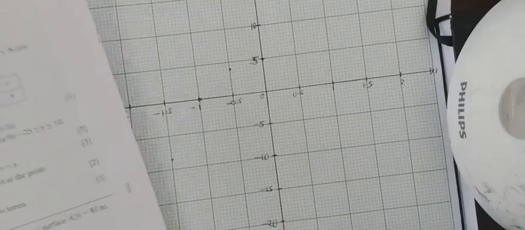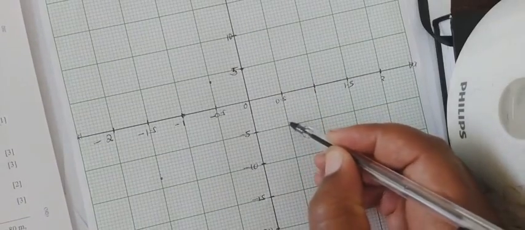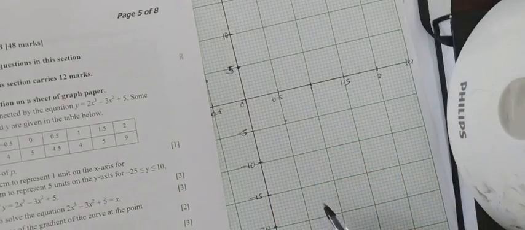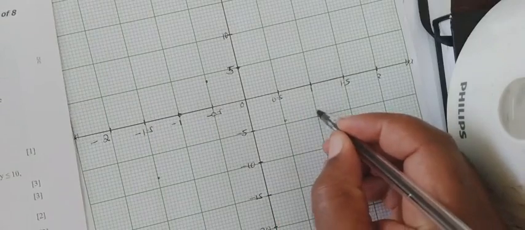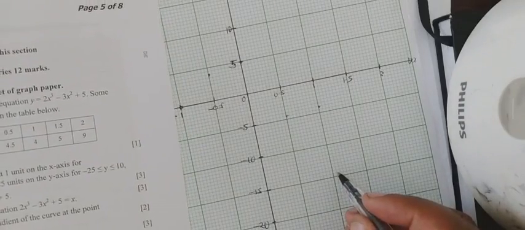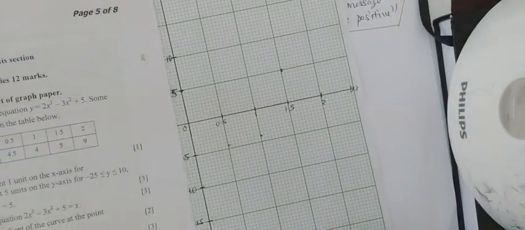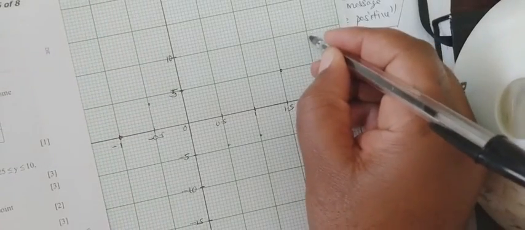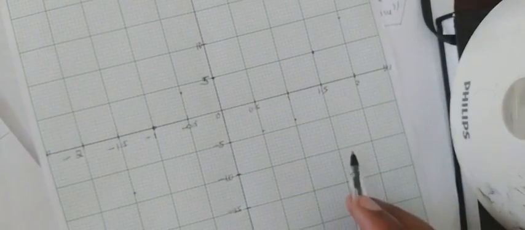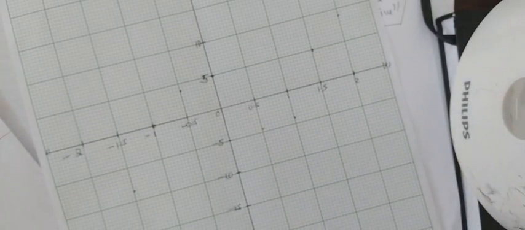Then you go to 0.5, 4.5. 4.5 is here. Okay. Then 1, 4. 1, 4 is this one. Okay. 1.5, 5. 1.5, 5 is this. Then we have got 2, 9. 2, 9 here. So this is the kind of graph that we are supposed to draw.